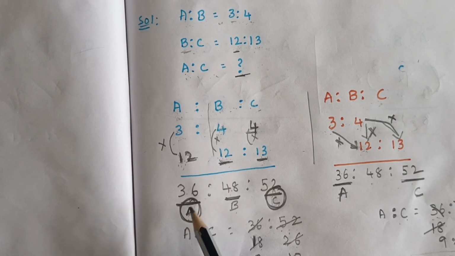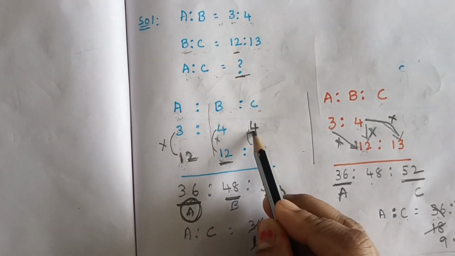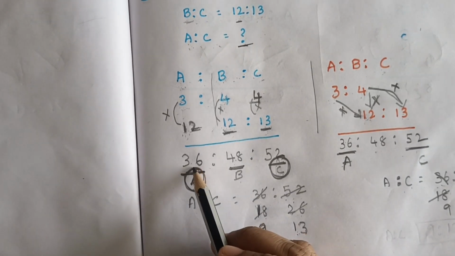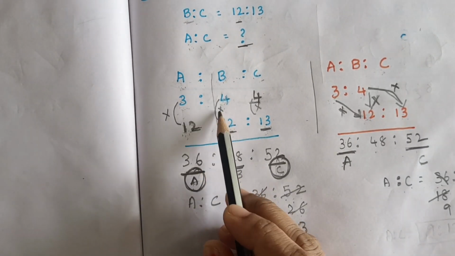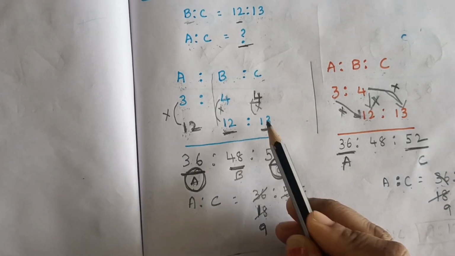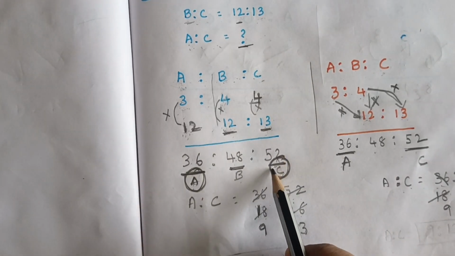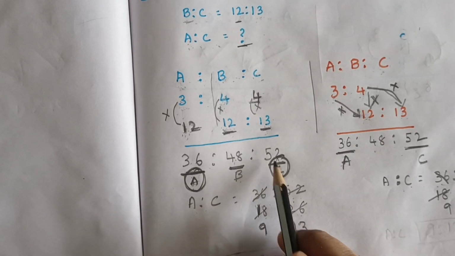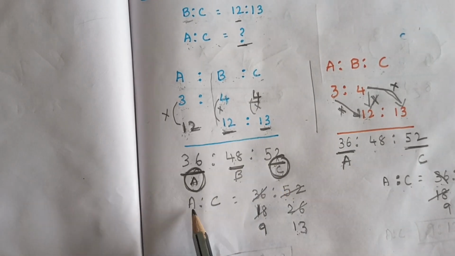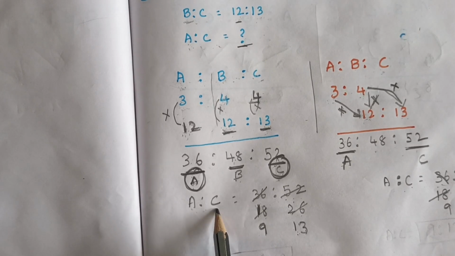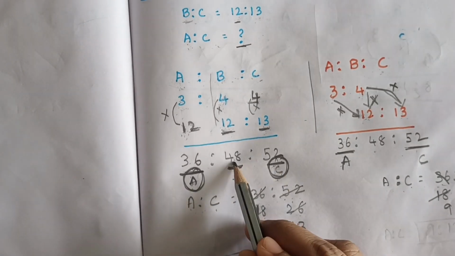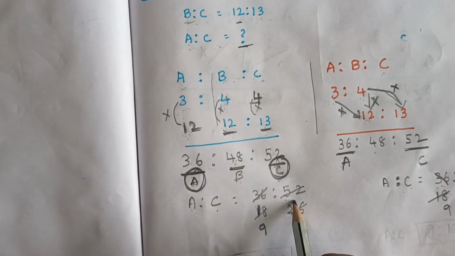We will multiply 3 and 12, 4 and 12, 4 and 13. 3 multiplied by 12 is 36. 4 multiplied by 12 is 48. 4 multiplied by 13 is 52. So 36 is the A value, 48 is the B value, 52 is the C value. We have to find the A is to C value. So here the A value is 36, B value is 48 and C value is 52.